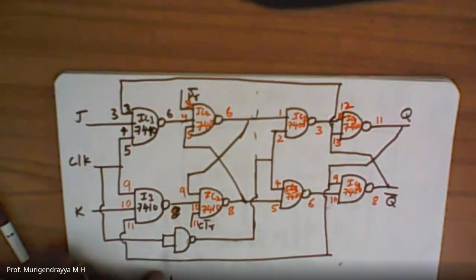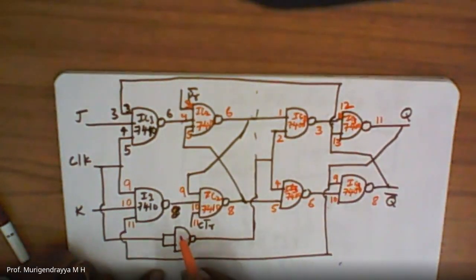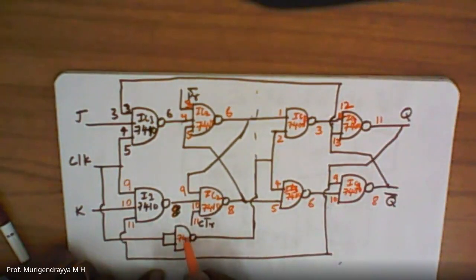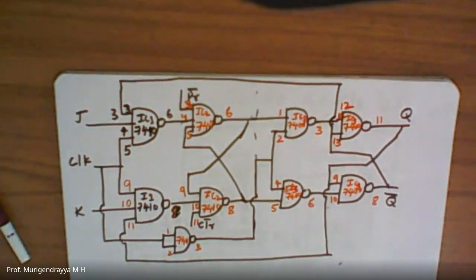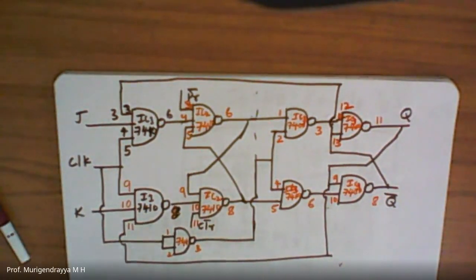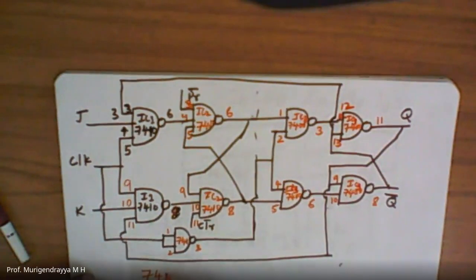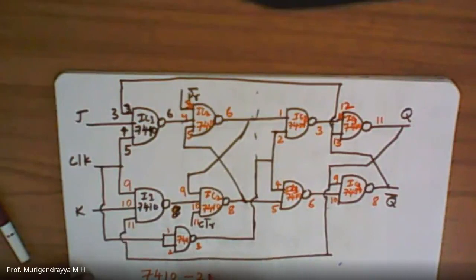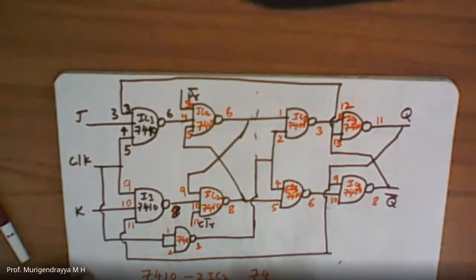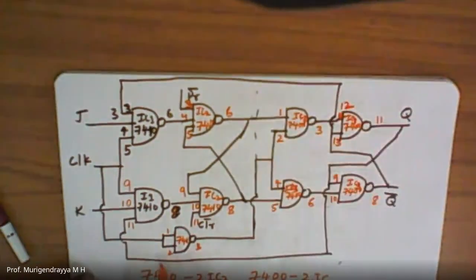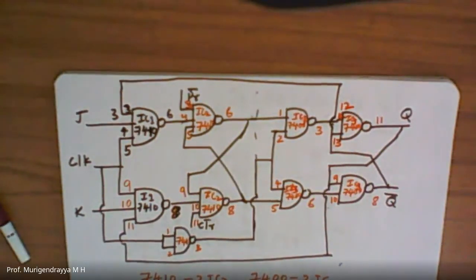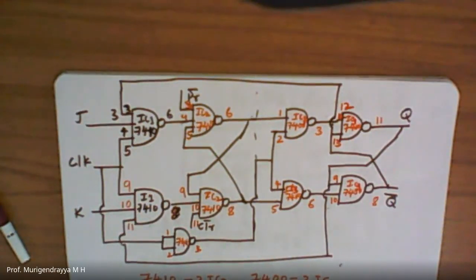Now there is one more NAND gate. You can use one more IC for this NAND gate, 7400, with 1, 2 and 3. So total how many ICs are we using? 7410, 2 ICs, and 7400, 2 ICs, because one IC is used for the four gates and one more IC is required for this extra NAND gate. The total of 4 ICs are required here. Okay, clear? So now we have to do the connection.